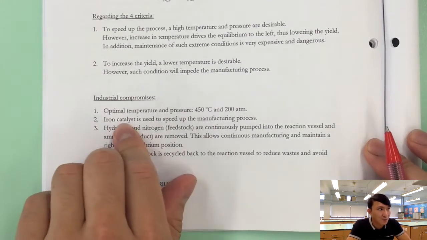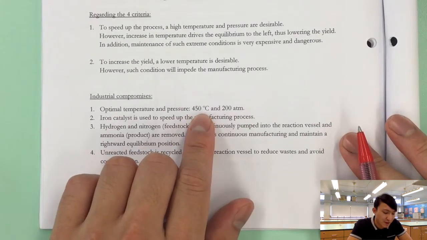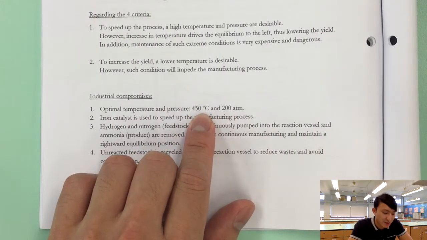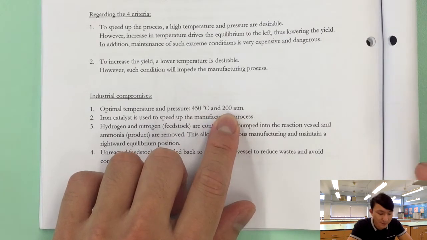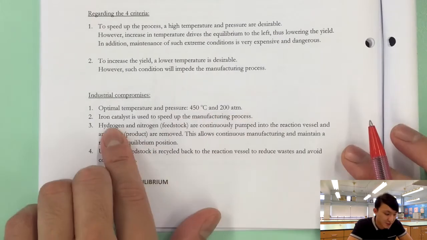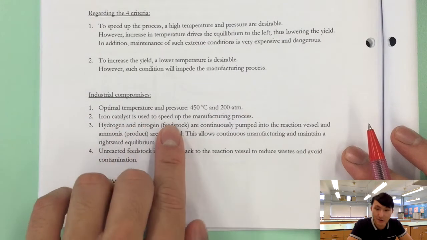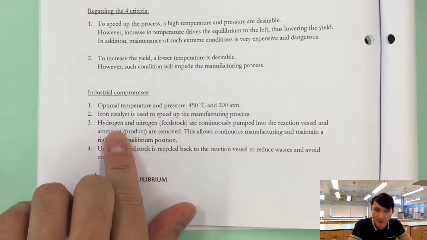So down here, the optimal temperature and pressure, the best situation, is that the reaction takes place at 450 degrees Celsius at 200 atm. This is the best choice of conditions. We use an iron catalyst to speed up the reaction. Now, using a catalyst is always good, provided that it is not super toxic.